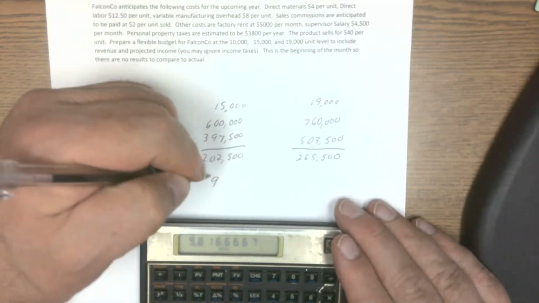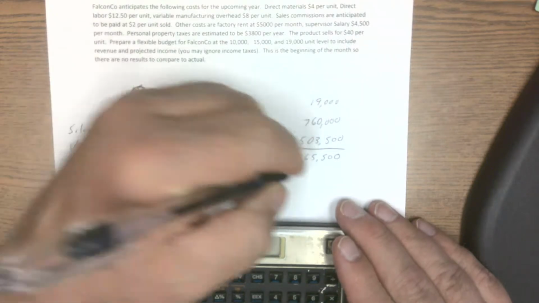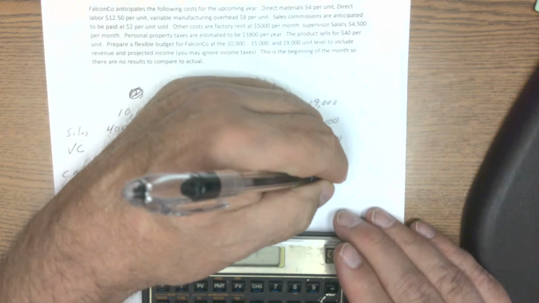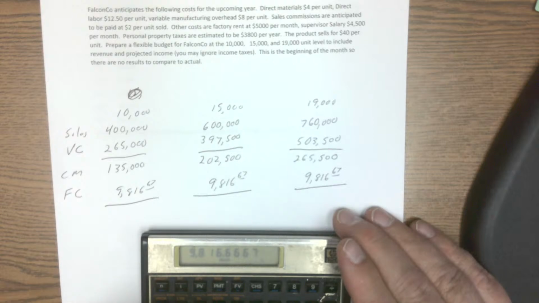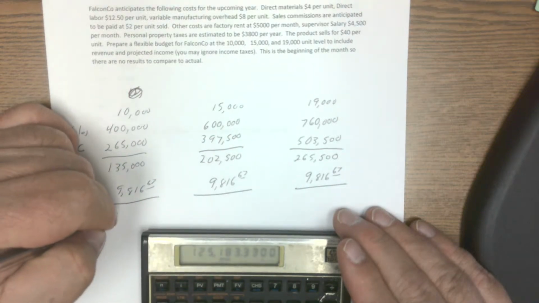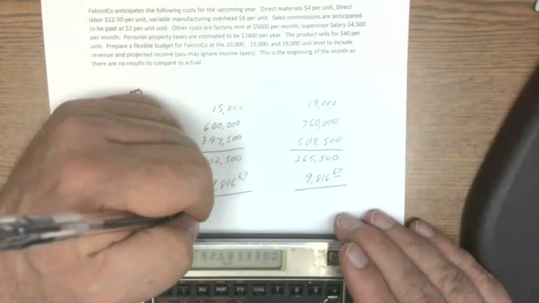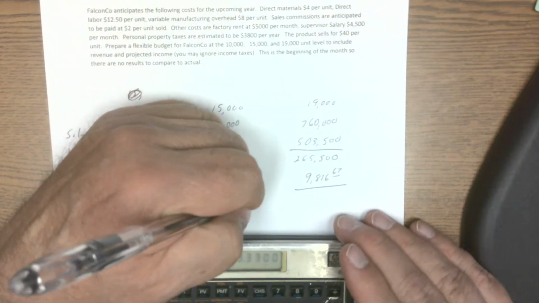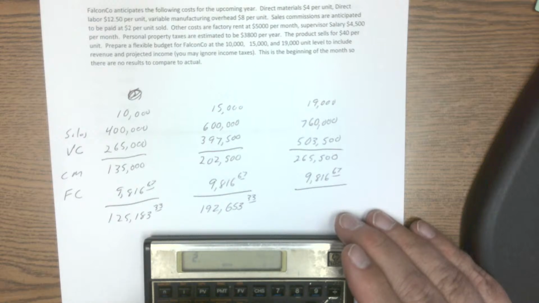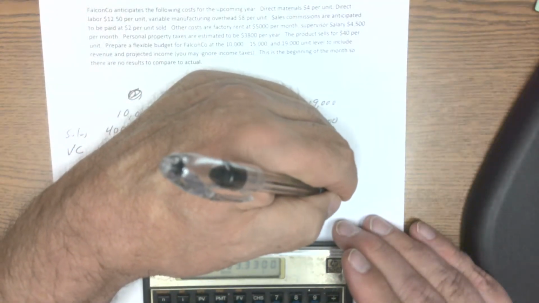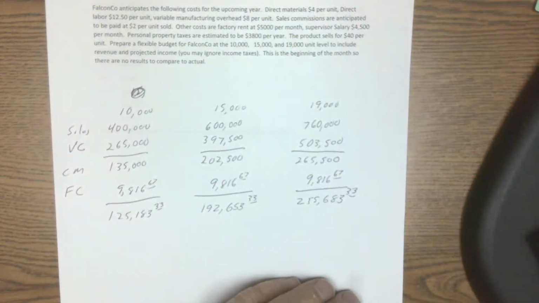And then the fixed costs are fixed. Okay, so that's that one, a flexible budget.